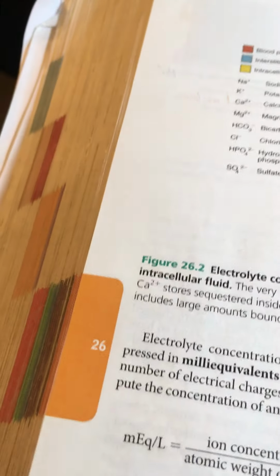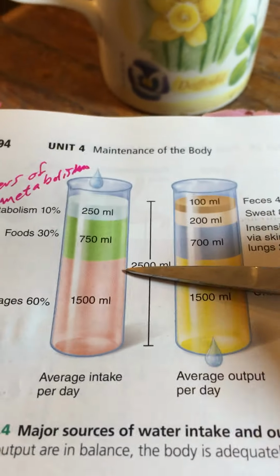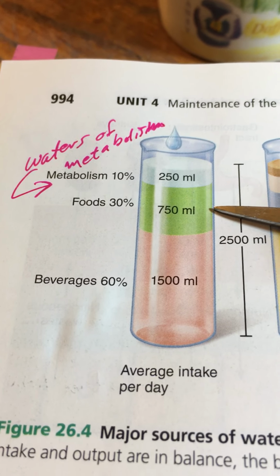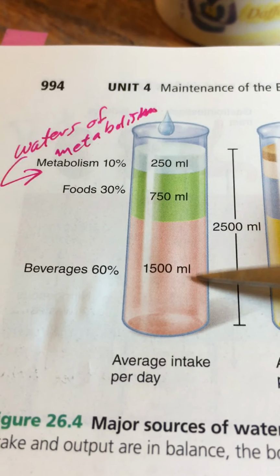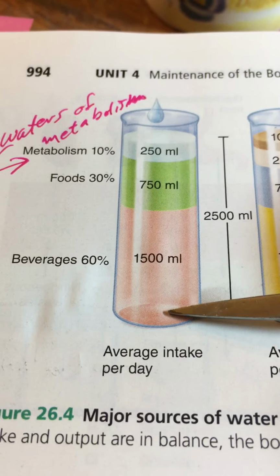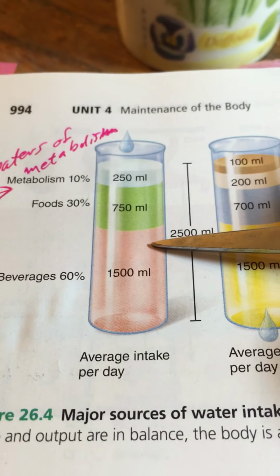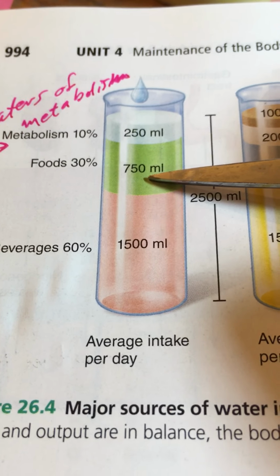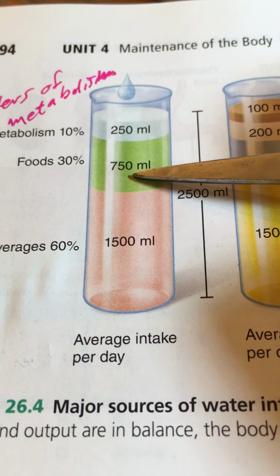Okay, then we press on and we take a look at just in the gross setting, although there are some other things going on here, where do we get water from? Well, we drink beverages, of course, which is presumably where we get a lot of water. We might eat foods that are either rich or not rich in water.